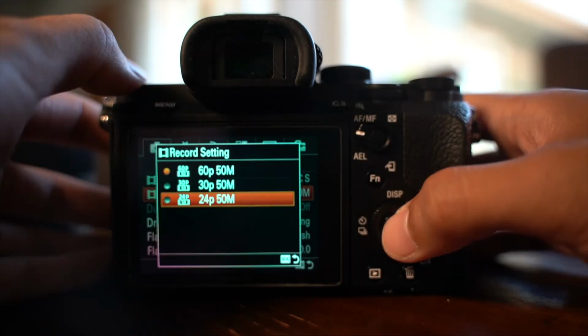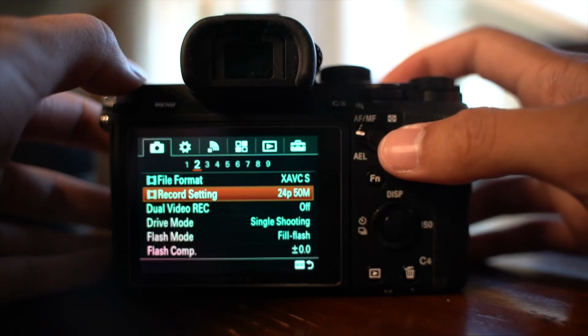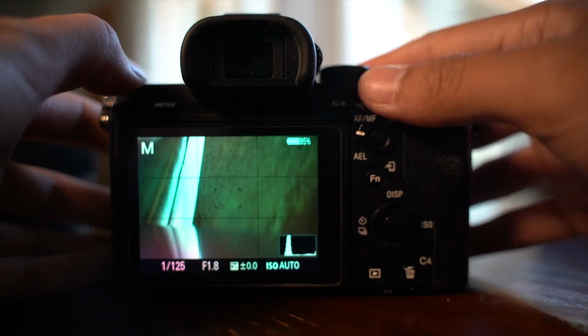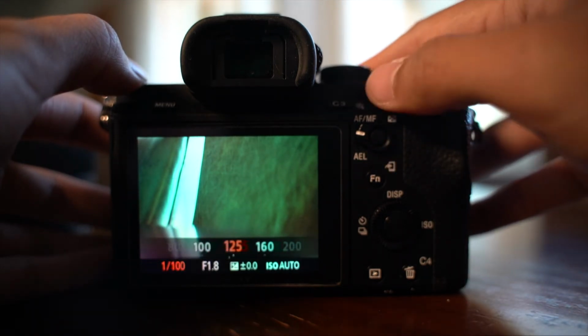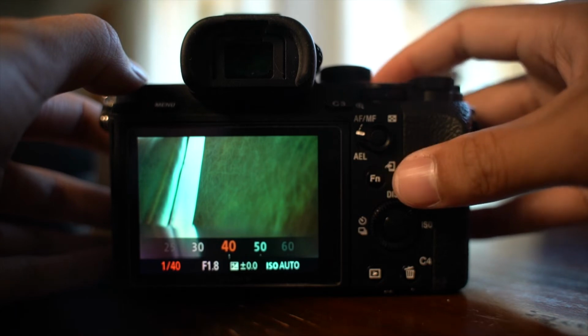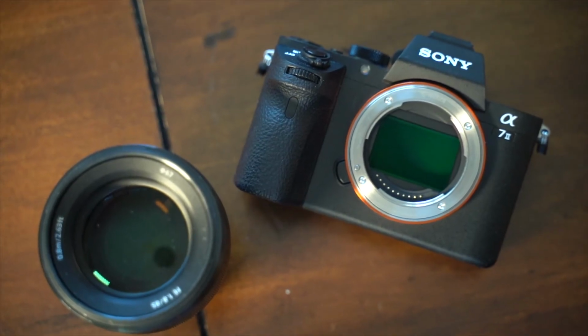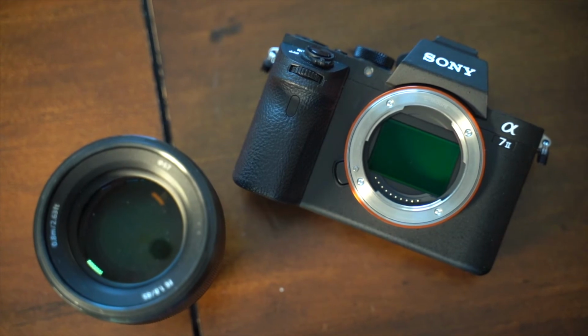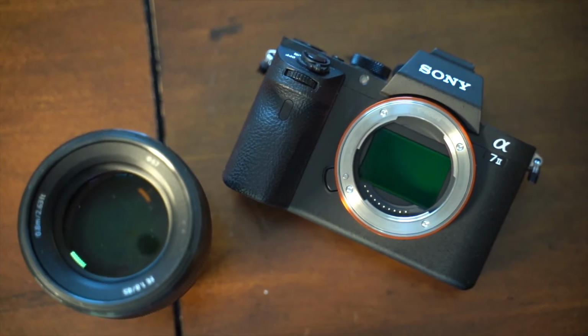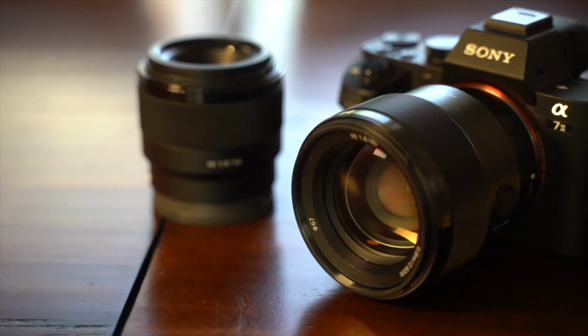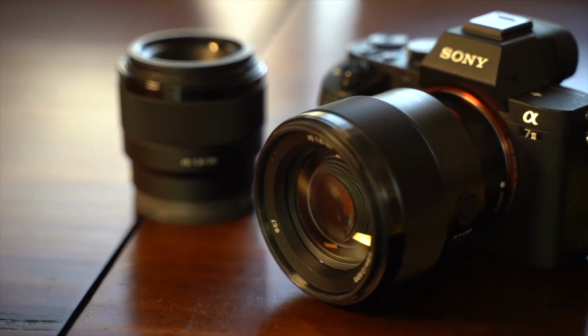If you're shooting at 24p, you will be using something around 1/48th, or the closest that the A7 II will give you is 1/50th. So the reason why you're doing this is to create the most natural cinematic motion blur, and there are plenty of videos on YouTube that go on explaining this in great detail, so I'm not going to dive into it. Just YouTube the 180-degree rule and watch all those guys.